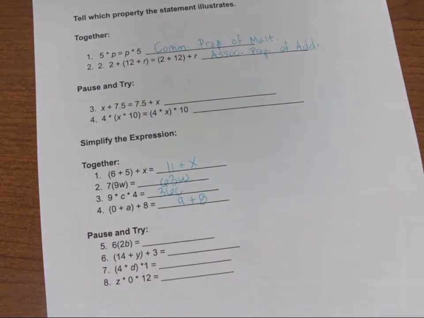Go ahead and pause this video and try numbers 5 through 8. After you have done that, get this checked off and take 2 tickets and move on to our assignment for the day. Thank you so much.